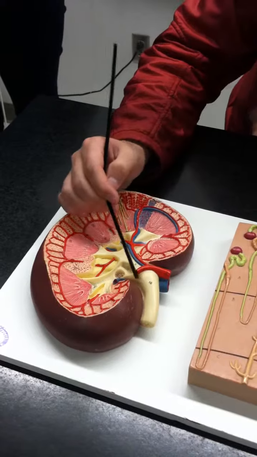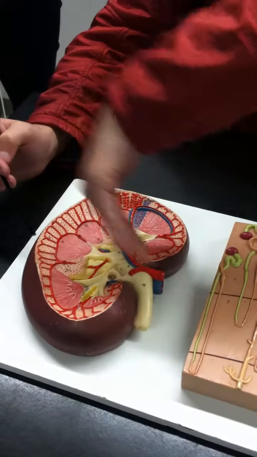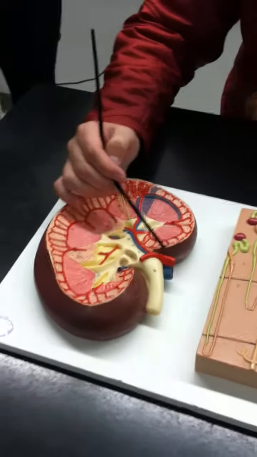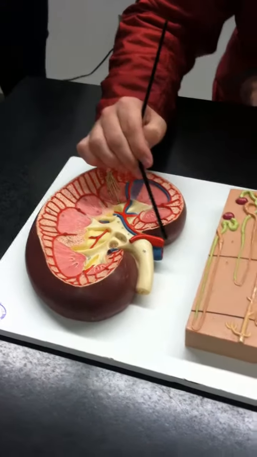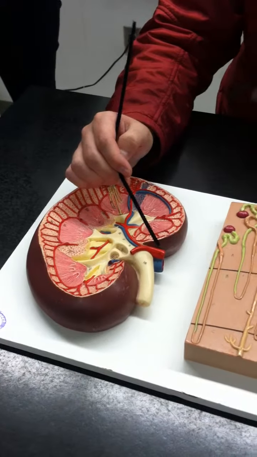Okay? Now, the renal hilus is this area right here where all these structures enter and exit the kidney. Just like we had a hilum on the lung, there's also a hilus on the kidney where the renal artery, renal vein, and ureter go into and out of the kidney. Okay?